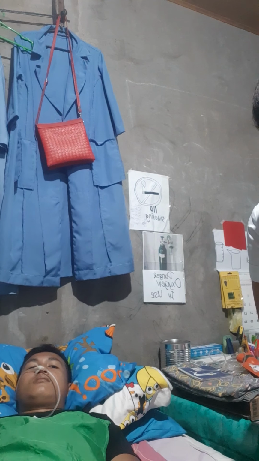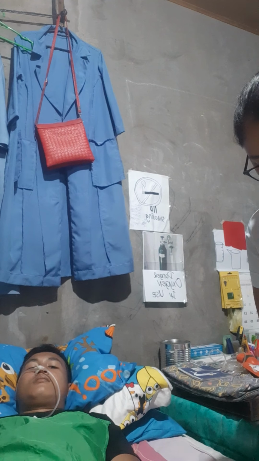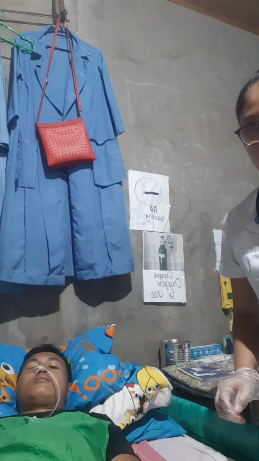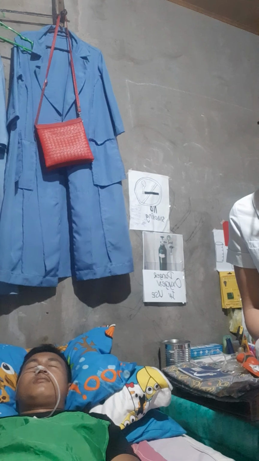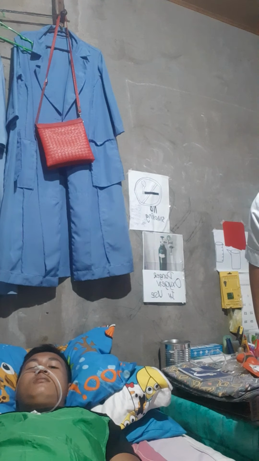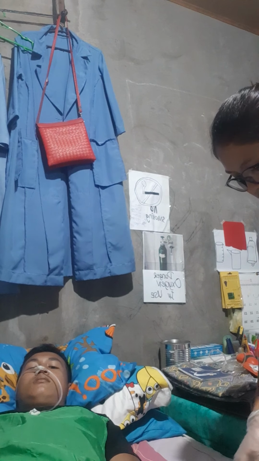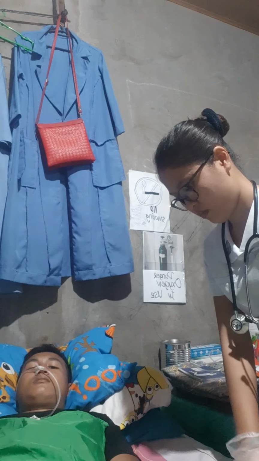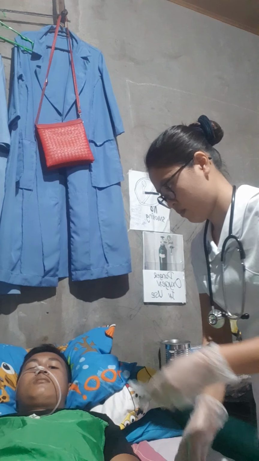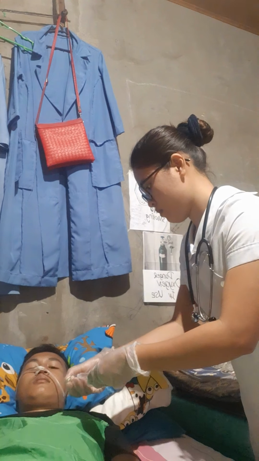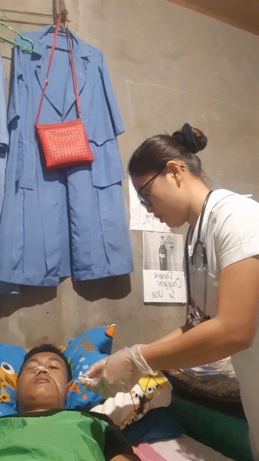So we are going to have the syringe. We need to aspirate.